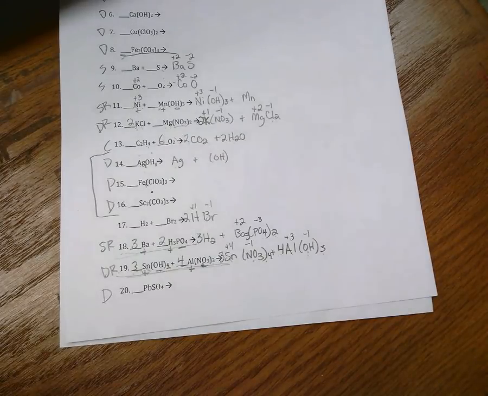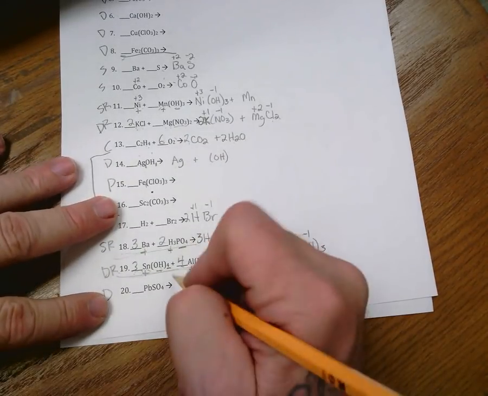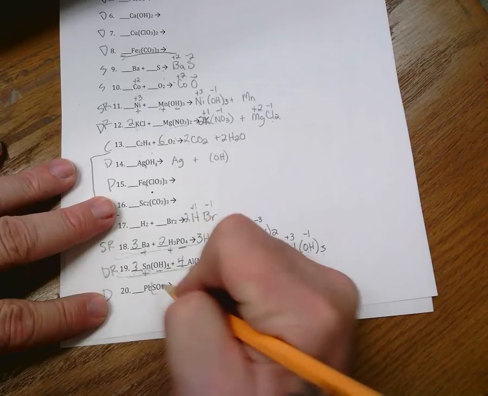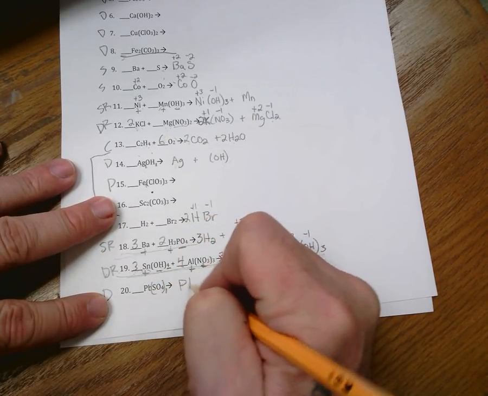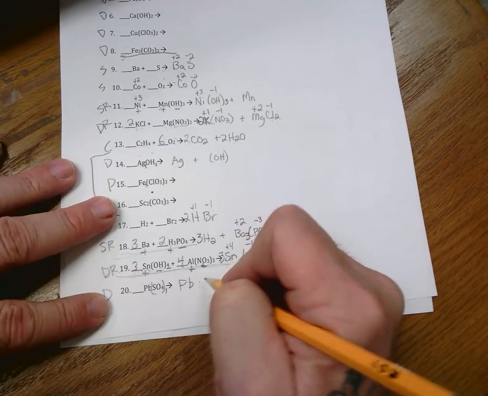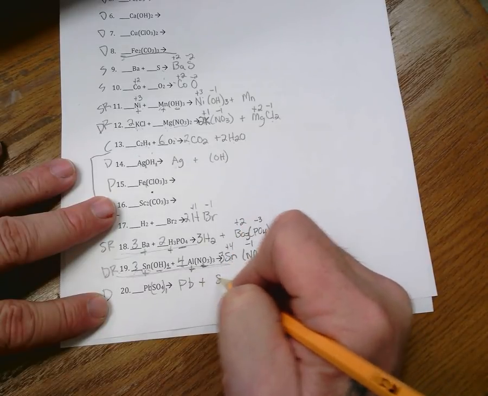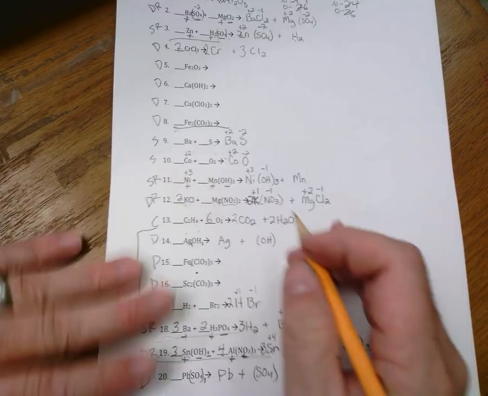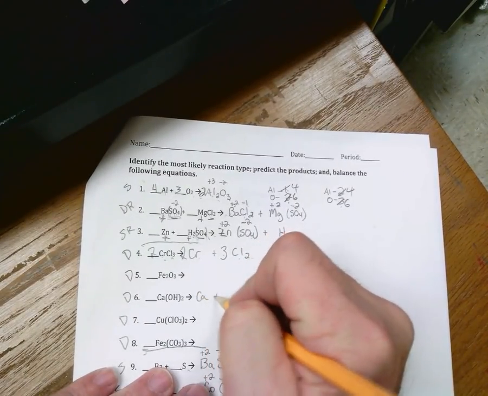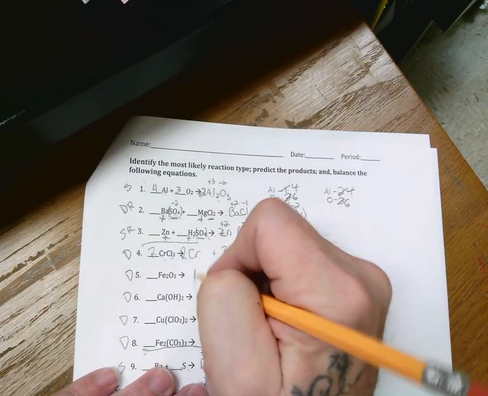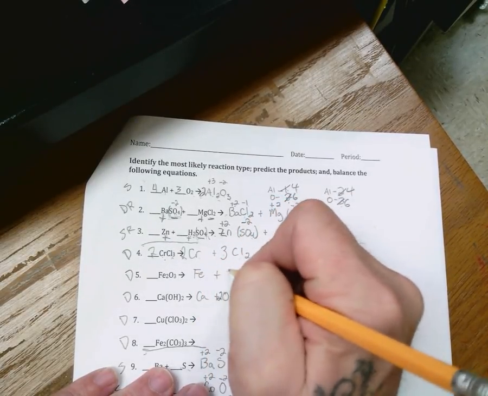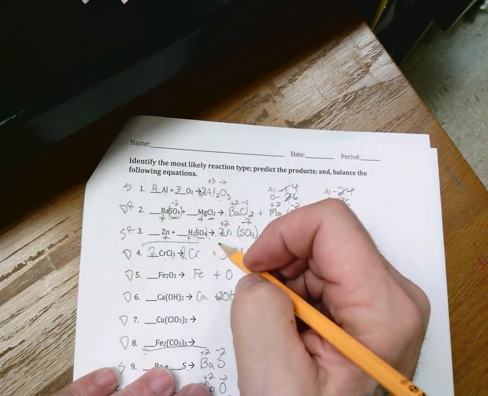That is the sheet. Don't forget, PbSO4. The 1 is assumed to be there. What is this lead charged? It's charged plus 1, but it doesn't matter because it's just Pb plus SO4. See what I mean about decomposition? Ca plus OH, and then we have to balance it. 2 Fe plus O, and then we have to balance it.